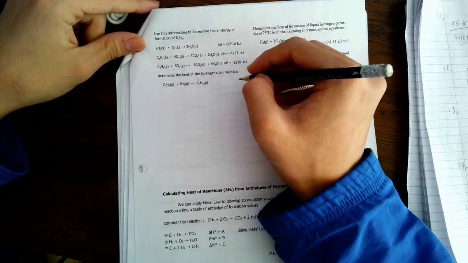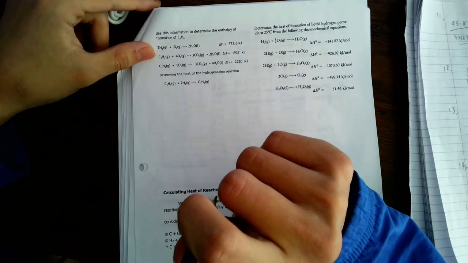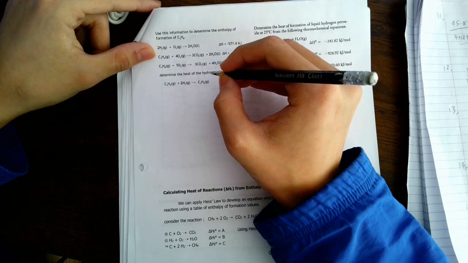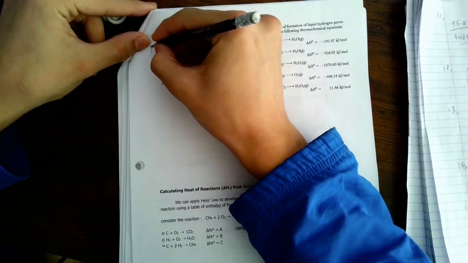So we will have, let's label them first.